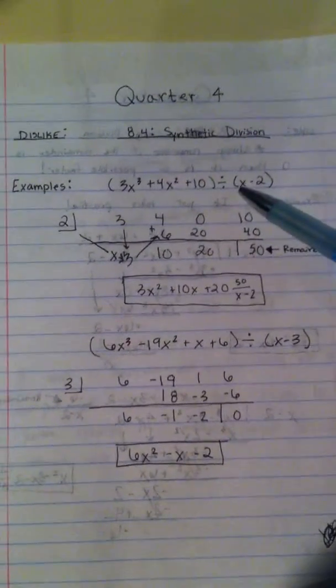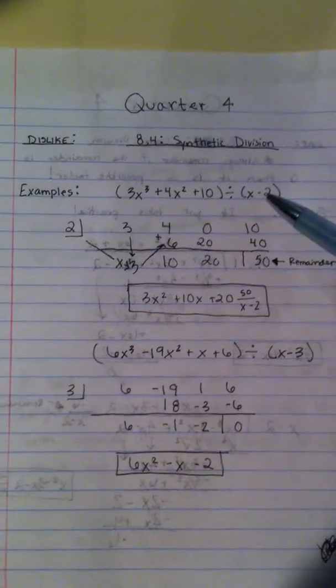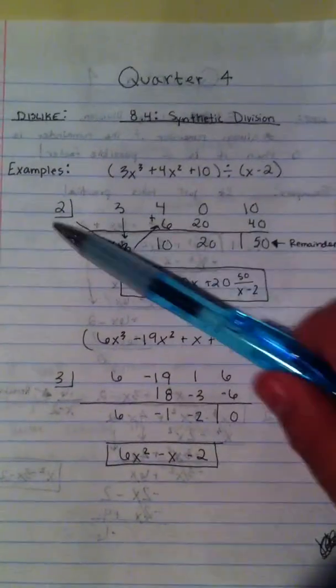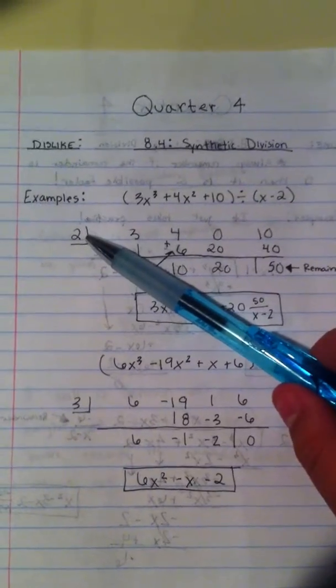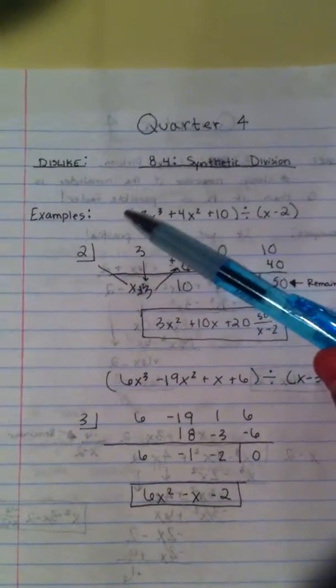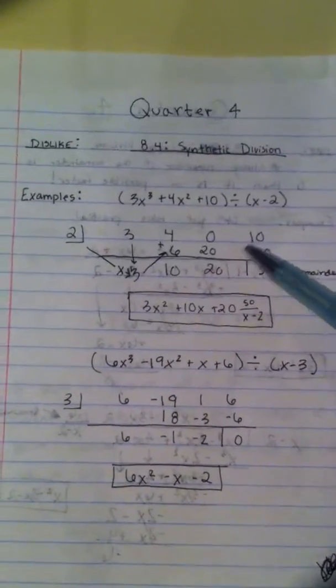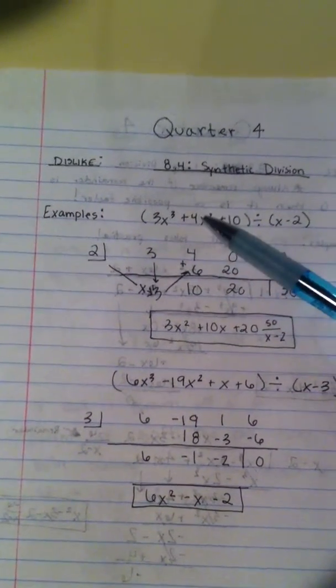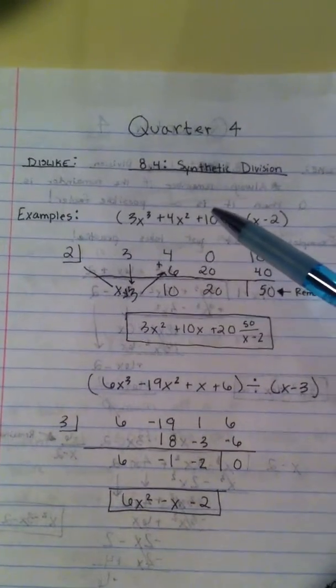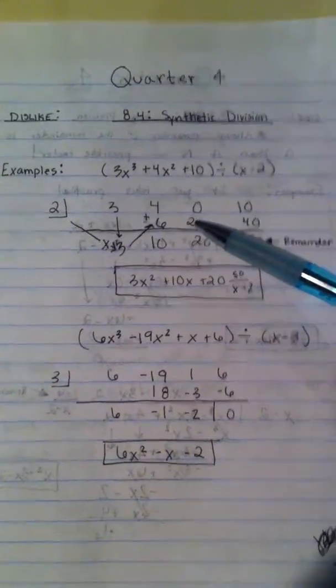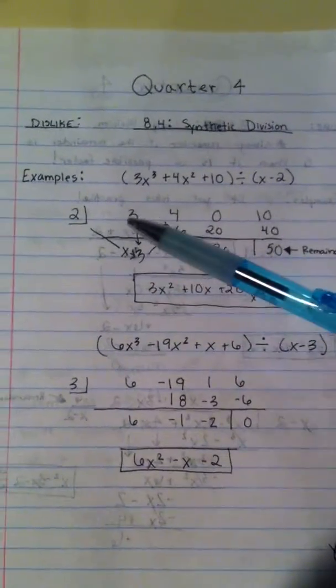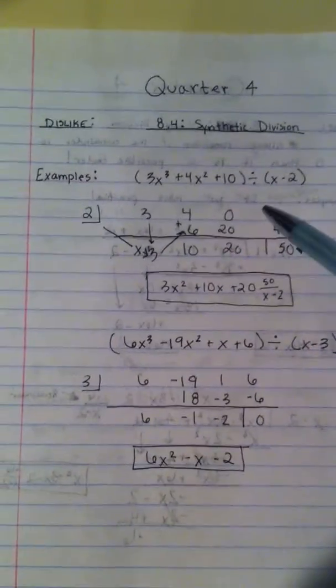So we are always taking this term right here, and it is the inverse. Since we have a negative 2, it's going to be positive 2, and we put that right here. Then we take the coefficients of each number and write them above the top. We always have to remember that if we have a third power and it's squared and then a 10, we can't forget about that x, so we write a 0 in its place. So we have our coefficients of 3, 4, 0, and 10.